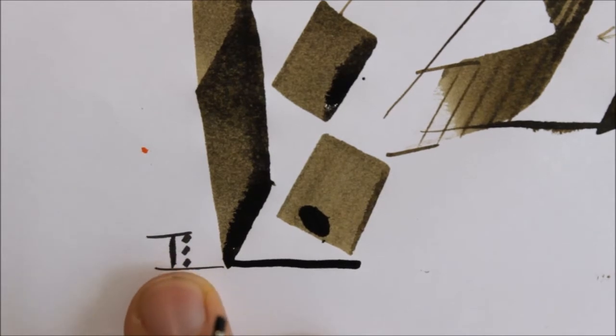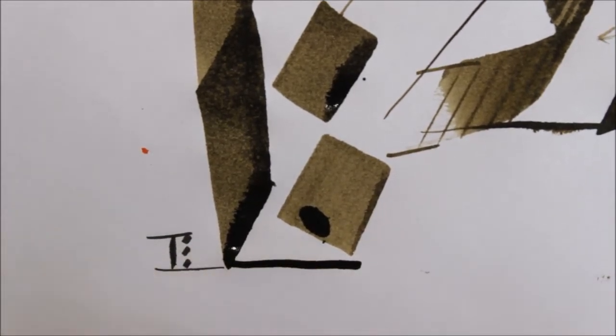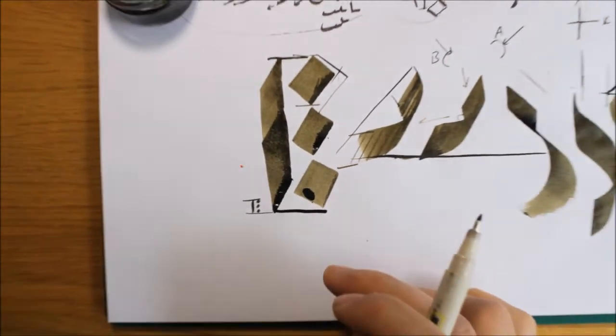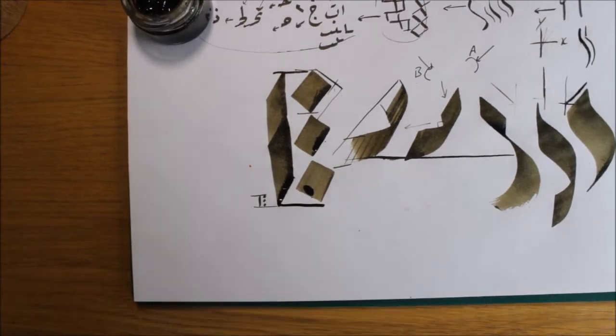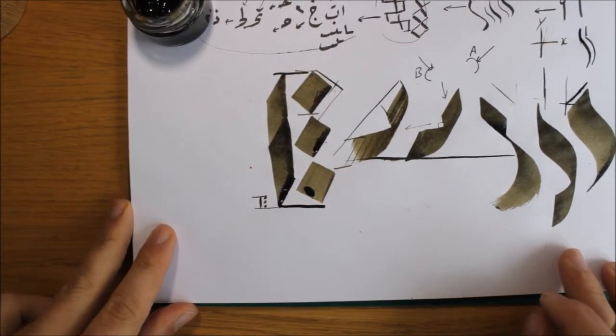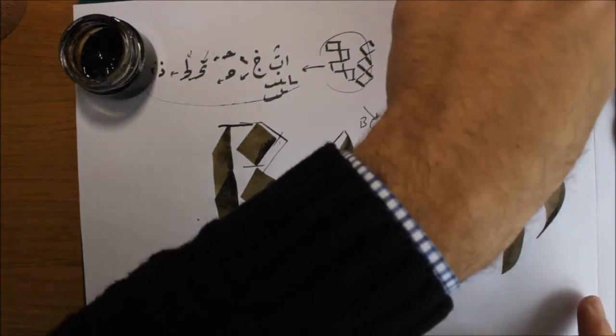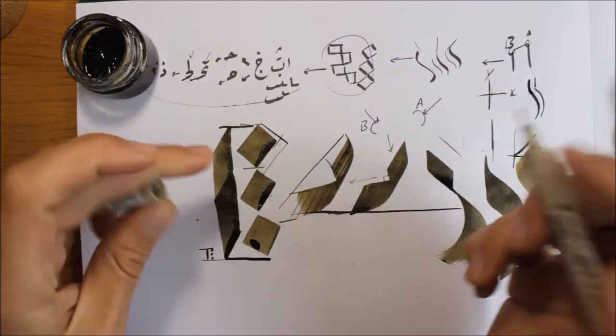So here we've got an Alef with a 2mm pen, and here we've got an Alef with a 2 centimeter pen. That's the main thing about the scaling of a letter. It's basically the pen you use to write with is the same pen we scale our letters with.